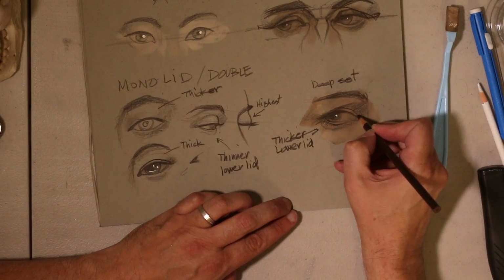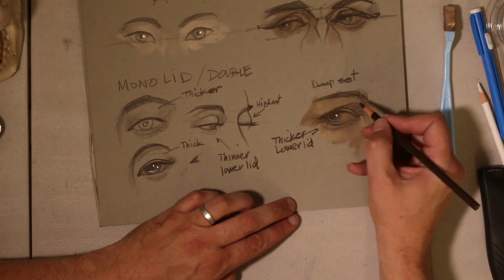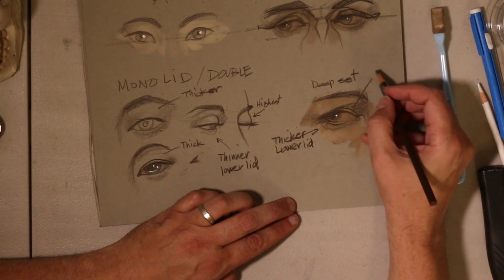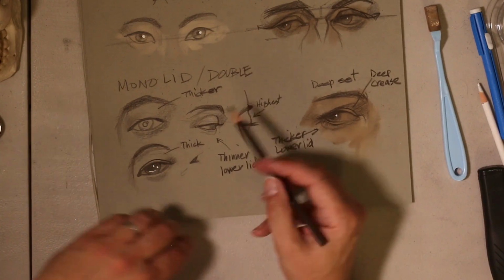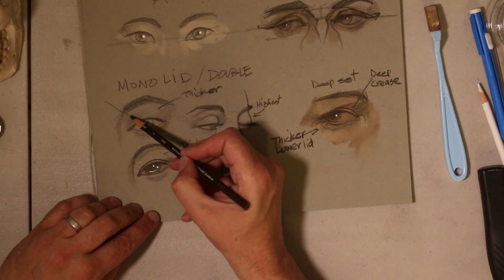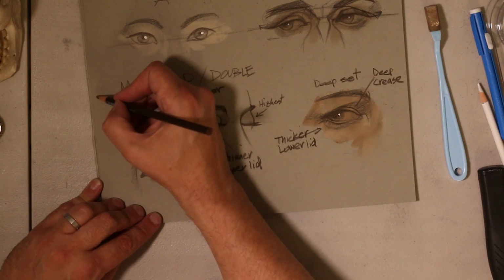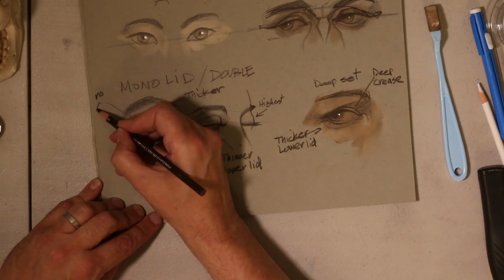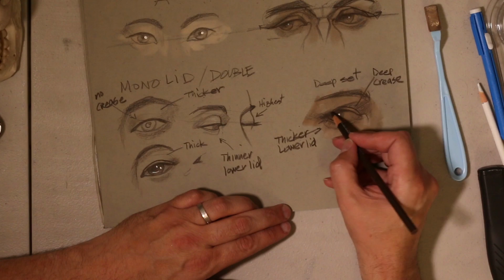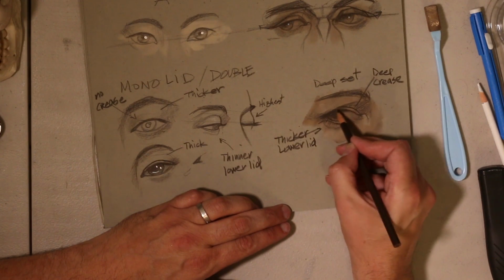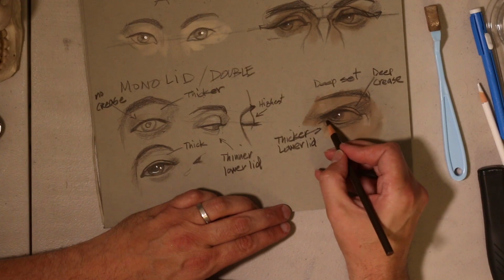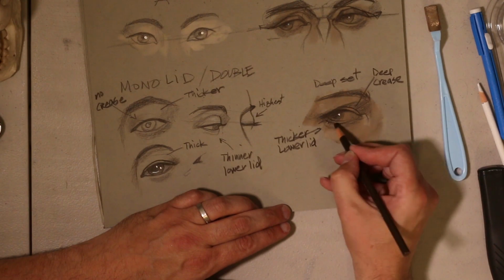So you get these nice deep creases right in here, right? Deep crease. The Asian eye, you get no crease. You get a lot more eyelashes on the Caucasian African eye.